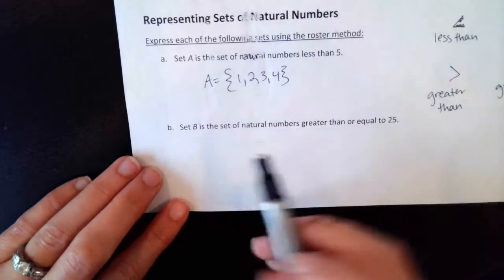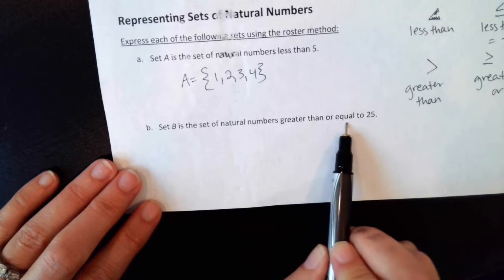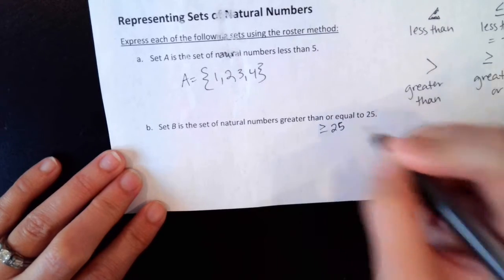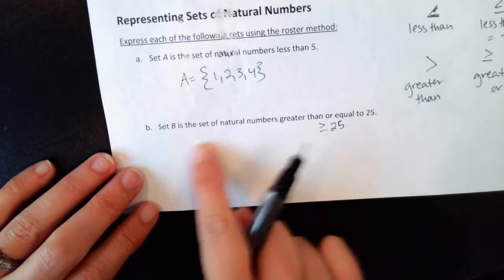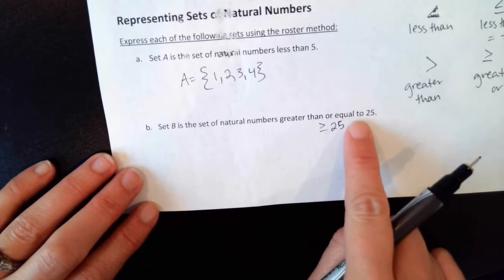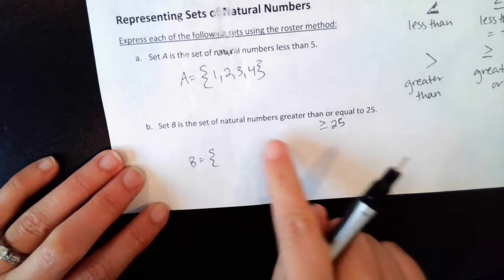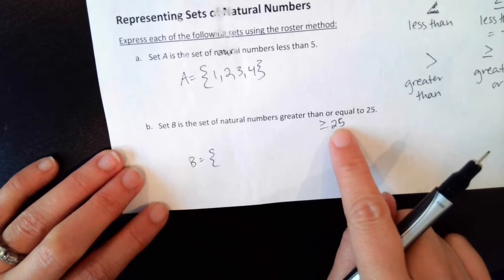With the next one, we got B. It's the natural numbers greater than or equal to 25. So greater than or equal to 25. That means 25 is going to be included in my set. Whenever I write it out like this, 25 is going to be in here because it says or equal to. We're going to have B equals. Now I need to think about the natural numbers bigger than or equal to 25.